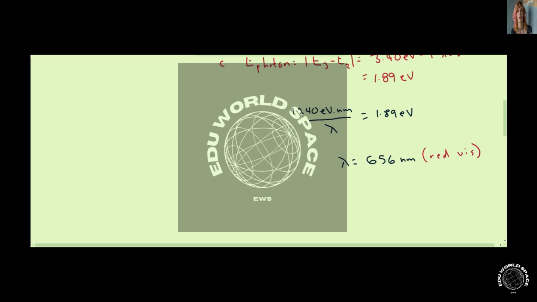That line, by the way, is the strongest visible wavelength of the hydrogen spectrum. And for that reason, it is called the hydrogen alpha line. It's very intense, the most intense, brightest line in the visible part of the spectrum.